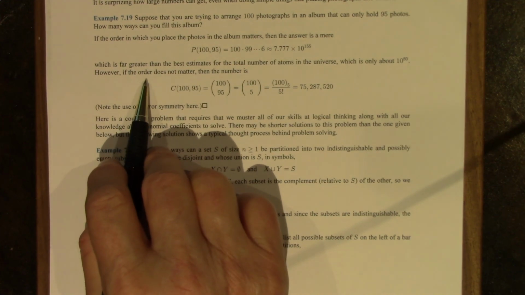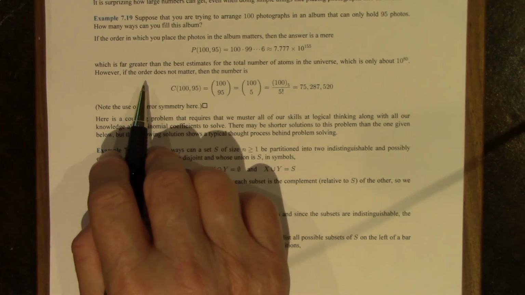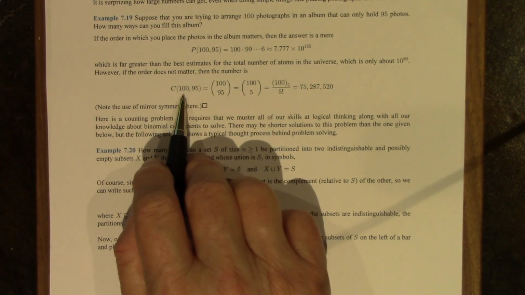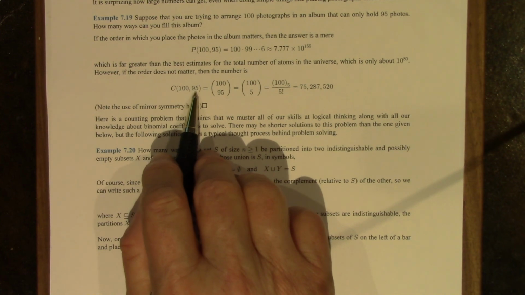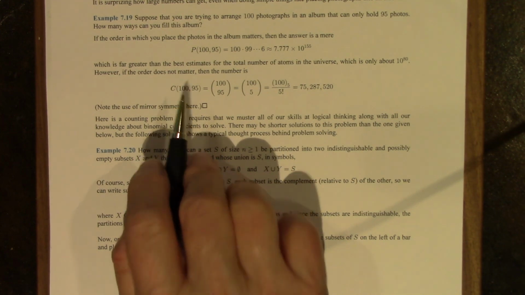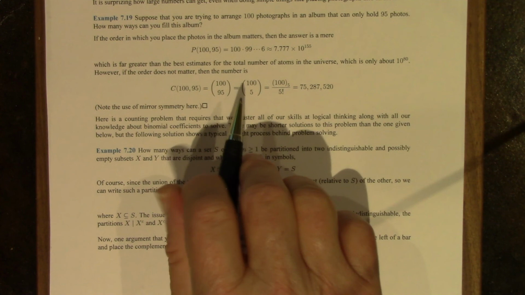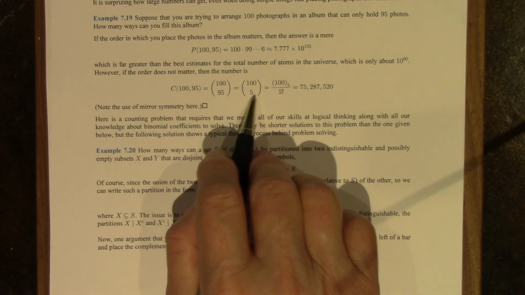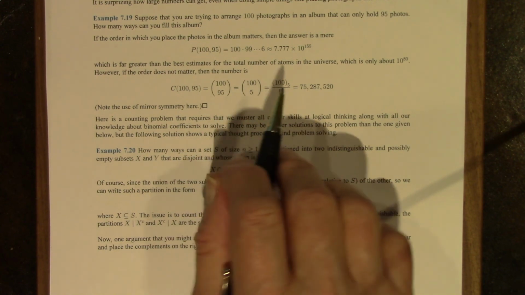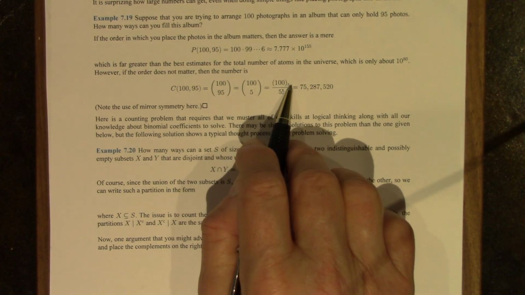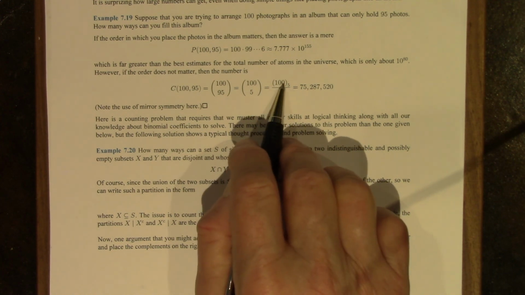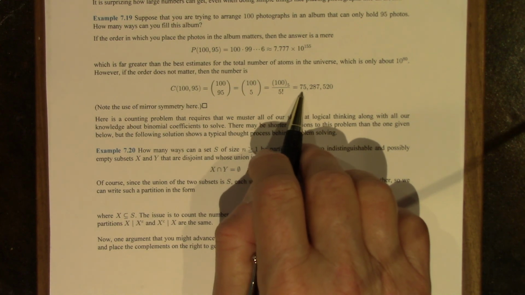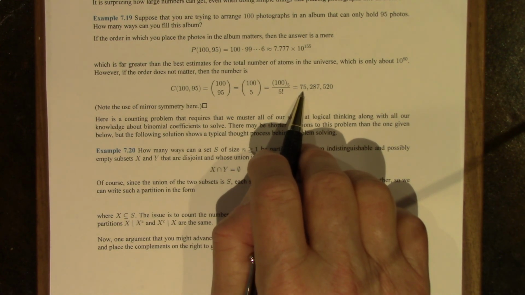On the other hand, if the order in which you place the photos in the album doesn't matter, then we're dealing with combinations, so subsets of size 95 taken from a set of size 100. It's this binomial coefficient. Rather than deal with this, use mirror symmetry. It's 100 choose 5, which is 100 lower factorial 5 divided by 5 factorial. That comes out to be a mere 75 million and change.